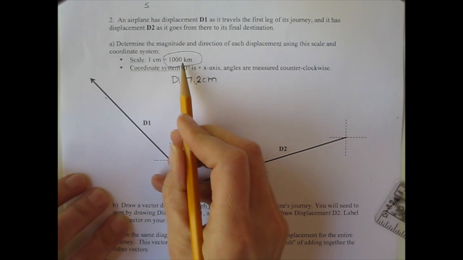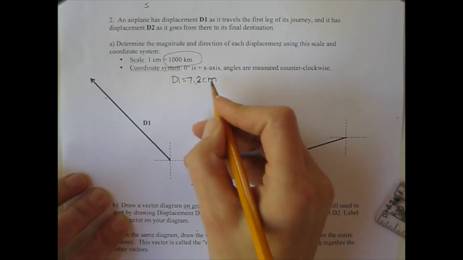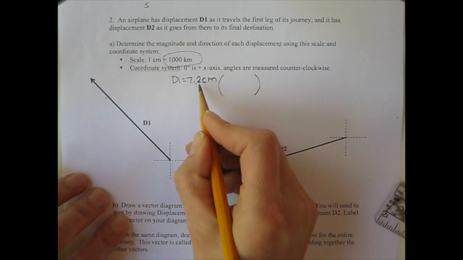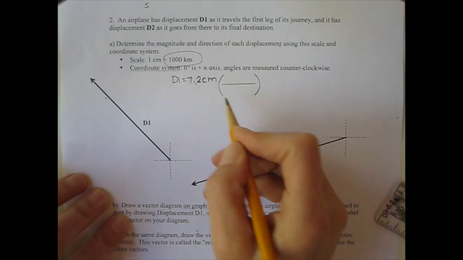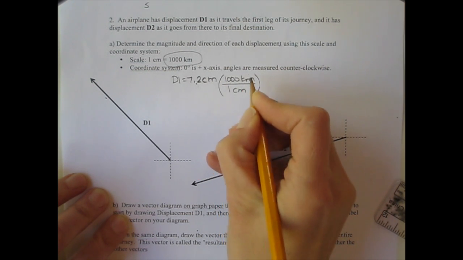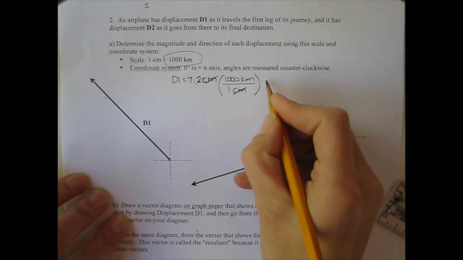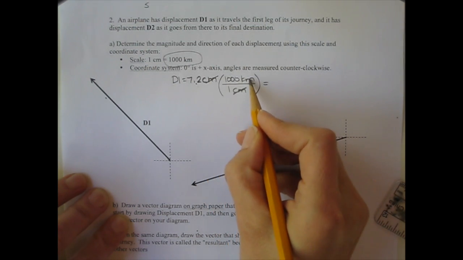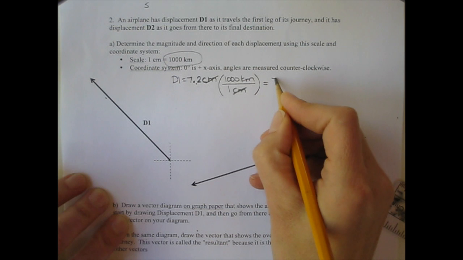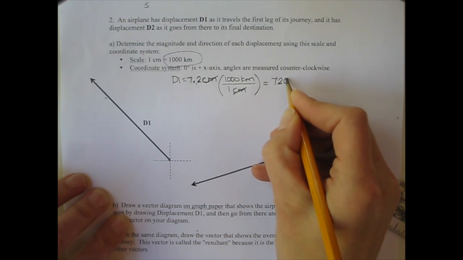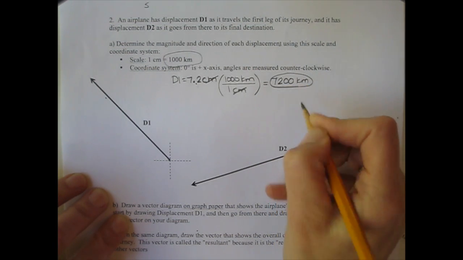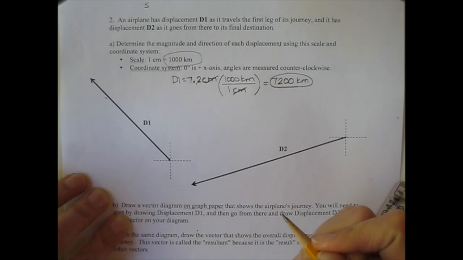Now we need to know how many kilometers that is. So in real life, how many kilometers did it go? So I'm going to multiply by this scale factor, and I want the centimeters to cancel. So I'm going to put the centimeters on the bottom and kilometers on the top. And multiplying that out, I'm going to end up with kilometers because all the other units have canceled. And 7.2 times 1,000 gives me 7,200 kilometers. Okay, so this is the magnitude of this displacement vector.